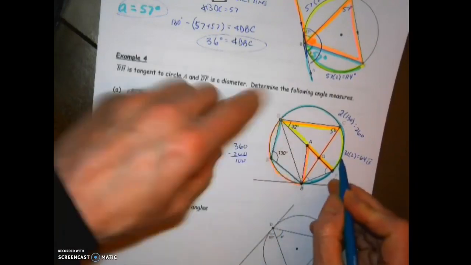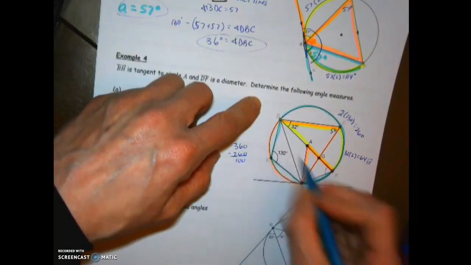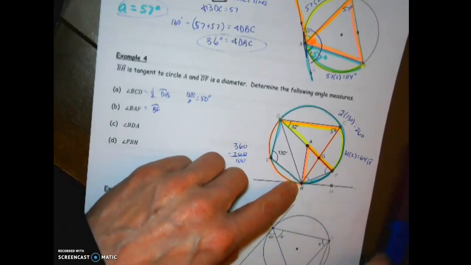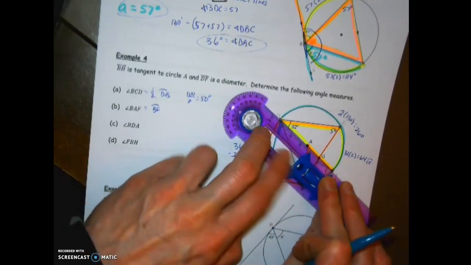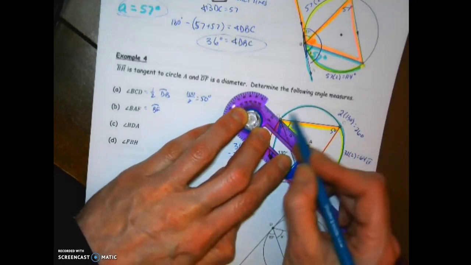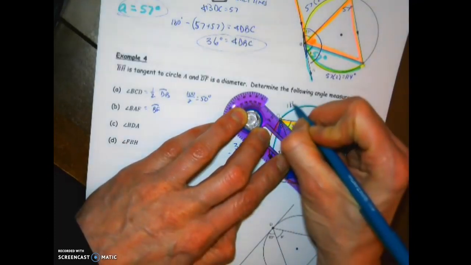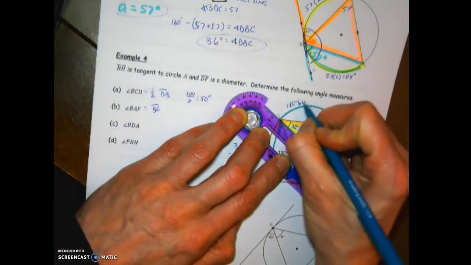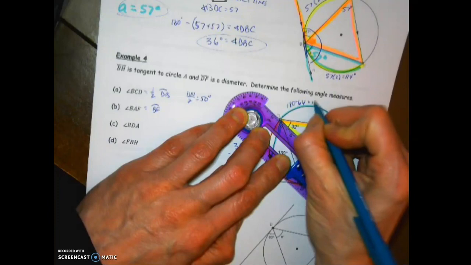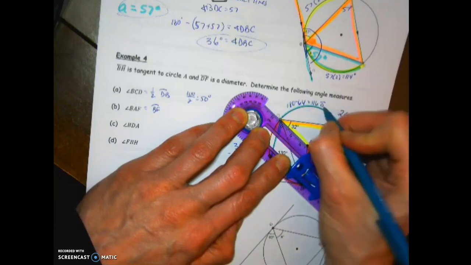All right, and we know that arc DB is 100 degrees. So we have those two pieces, and I also know that right here, this is a diameter. So if I have the measure of arc F to C, then I can find the rest of the arc DC by doing 180 minus 64, which comes out to be 116. That's going to be arc DC.